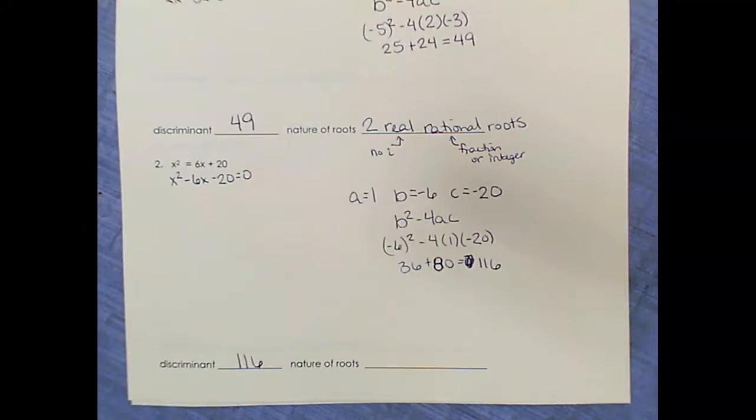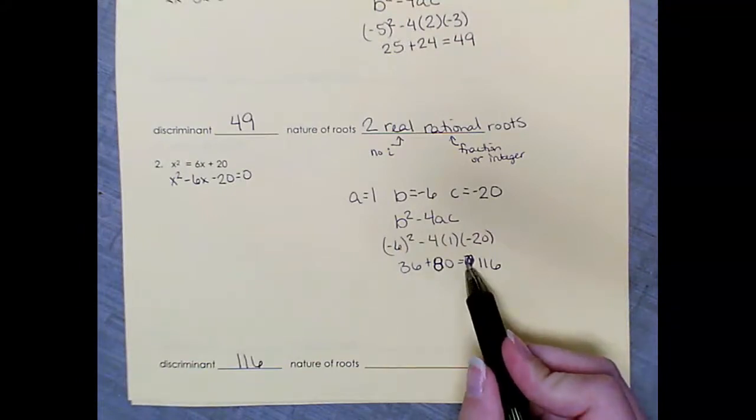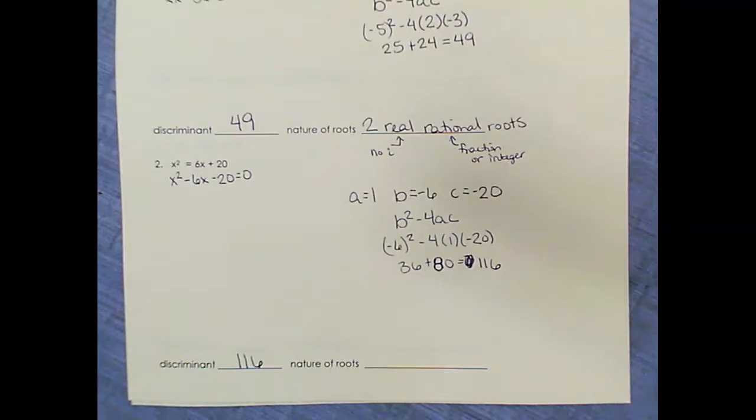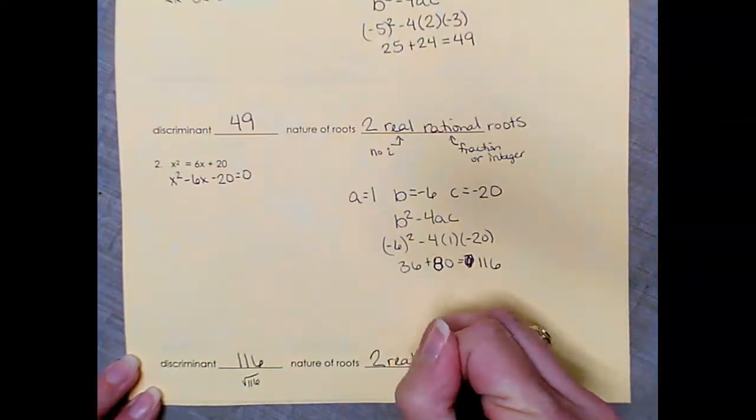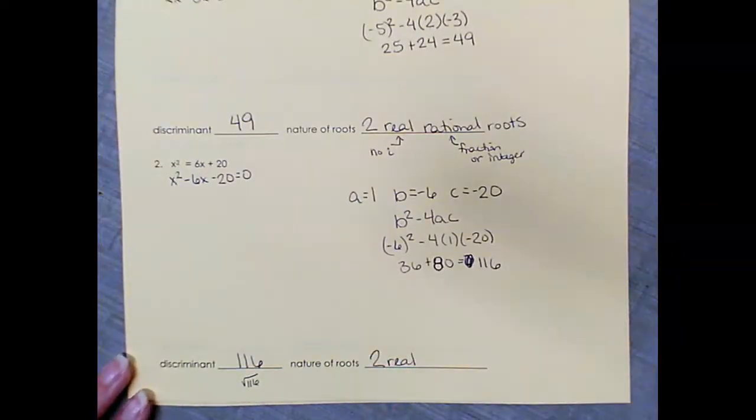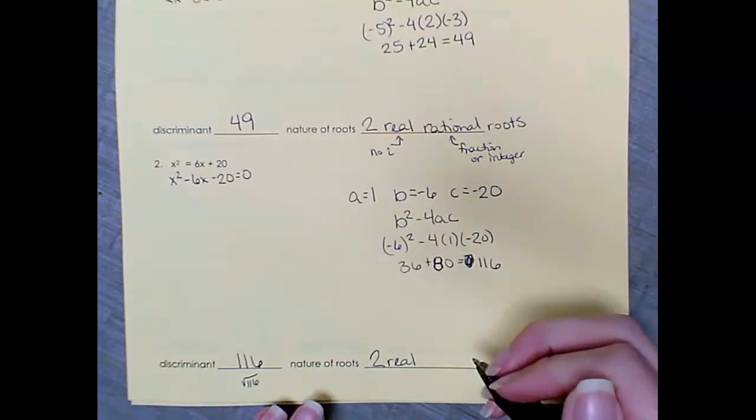All right. You'll see I made a mistake whenever I was adding. But my discriminant is 116. So if I were to take the square root of 116, that is not a nice, pretty number. So even though I still get two real roots, like I'm not taking the square root of a negative number, so it's not imaginary, it's going to be real, my answer is going to have some kind of never-ending decimal, like if I were typing it in a calculator. So that means that it can't be written as a perfect fraction, so it's two real irrational roots.